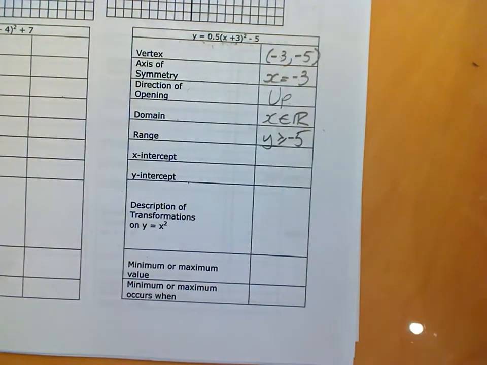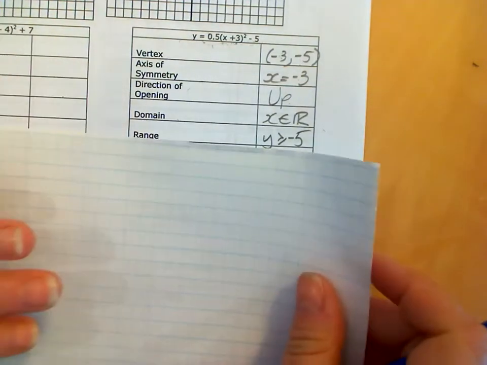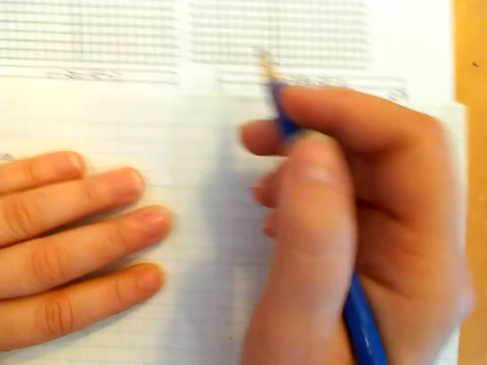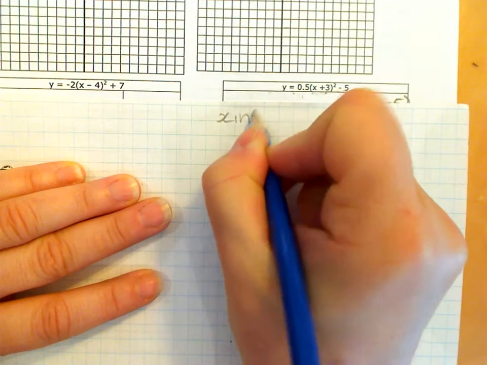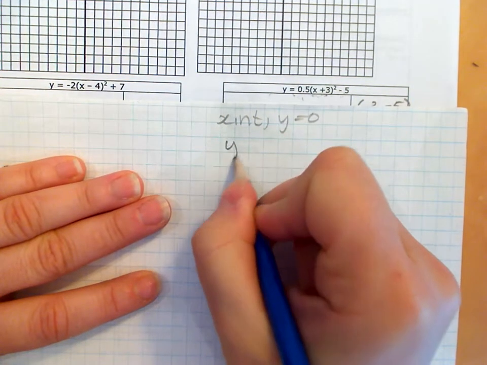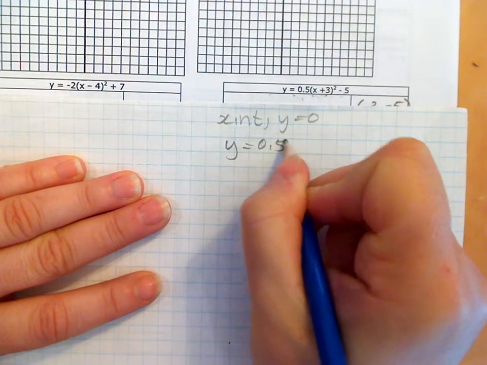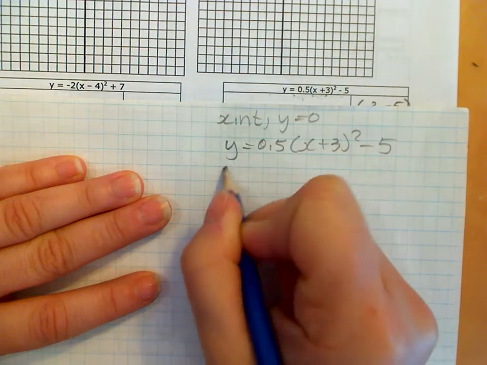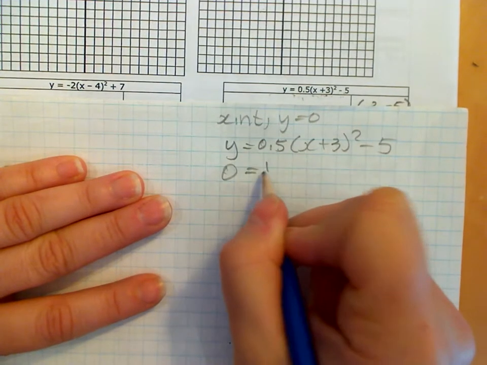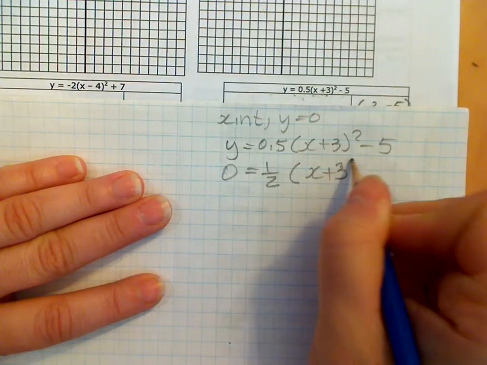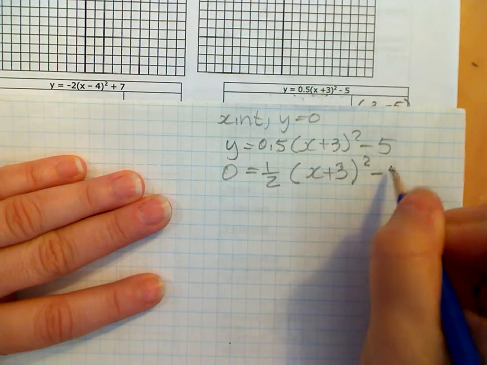For the x-intercept, we're going to have to let y equal 0, so let's do that. We have y equals 0.5(x + 3)² - 5, and y is 0. I'm going to change 0.5 to a half because my brain calculates it better that way.